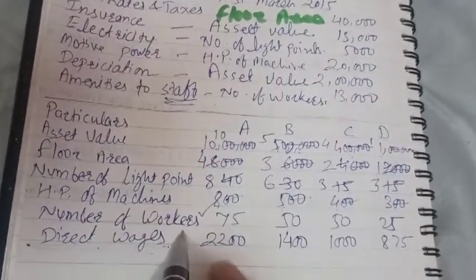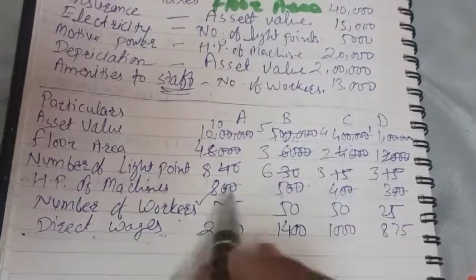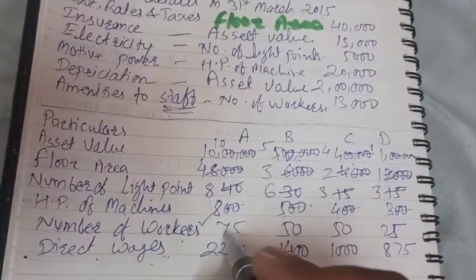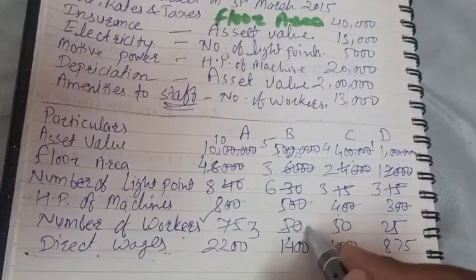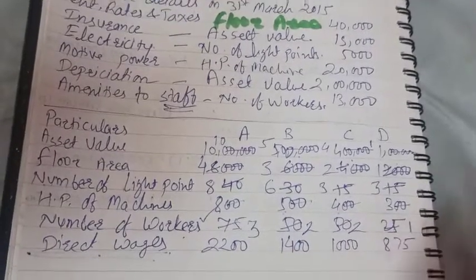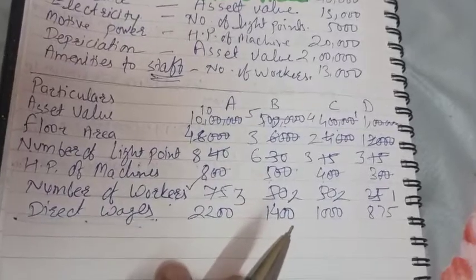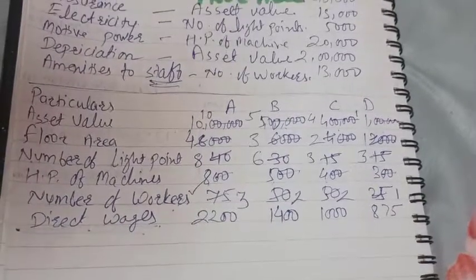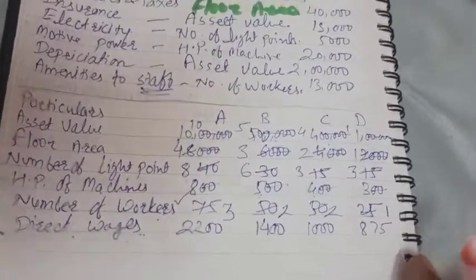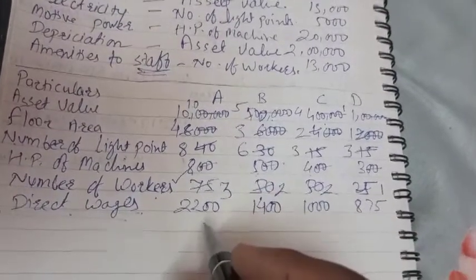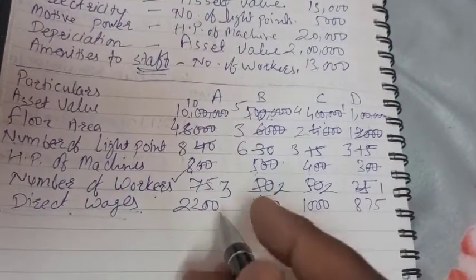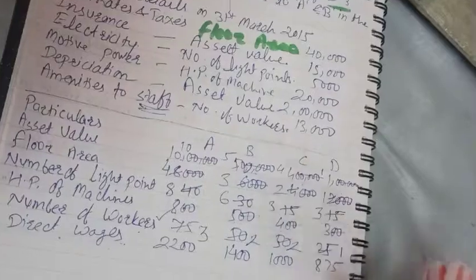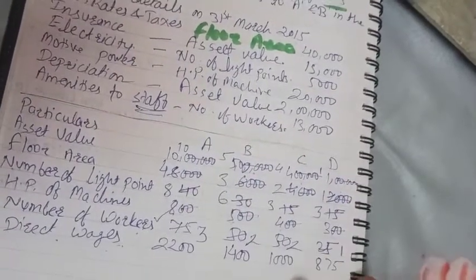The next is number of workers: 75, 50, 50, 25. We can divide these figures by 25: 3, 2, 2, 1. Then the next is direct wages. We can divide it by 5 first, then we will decide. But actually we are not going to use this, therefore there is no need to calculate.